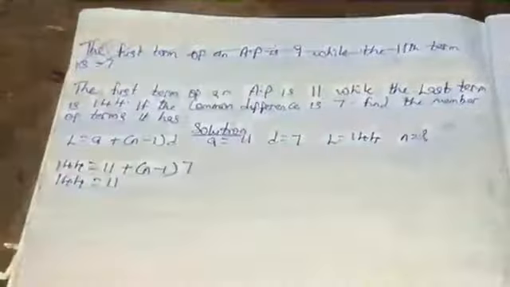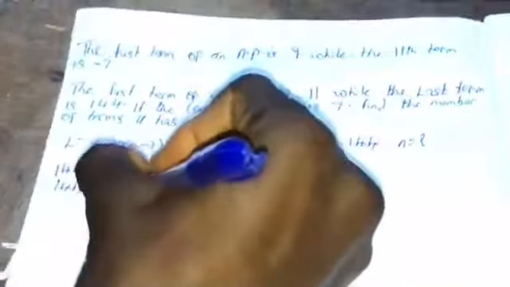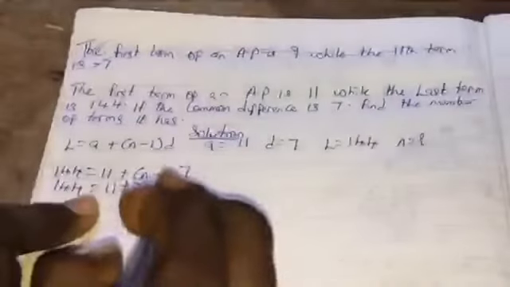Therefore, we slot in each of the values. 144 is equal to A, which is 11, plus N minus 1, then our D is 7. So 144 is 11 plus 7 times N minus 1, that is 7N minus 7. 11 minus 7 is 4.